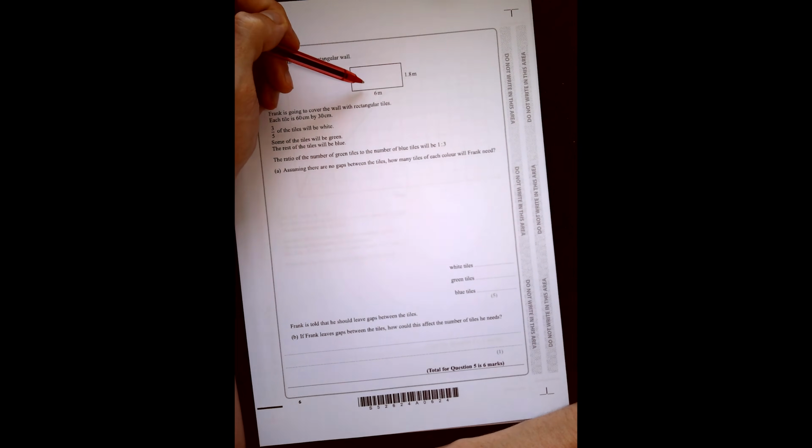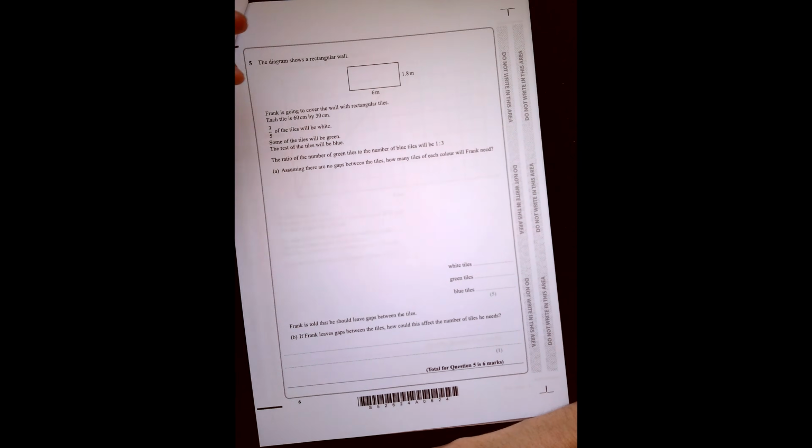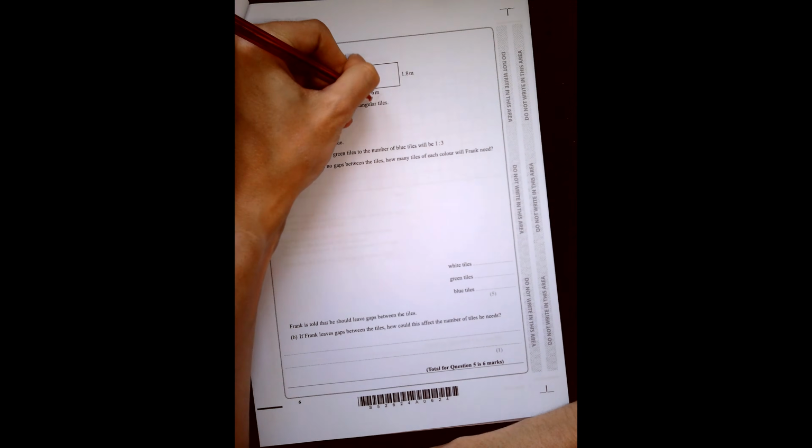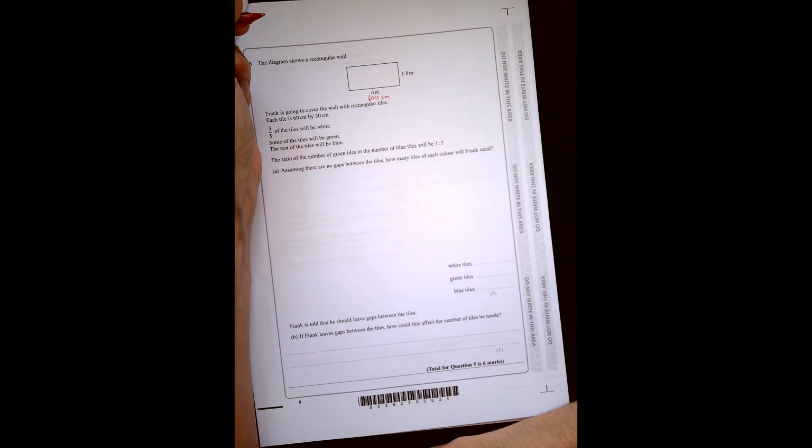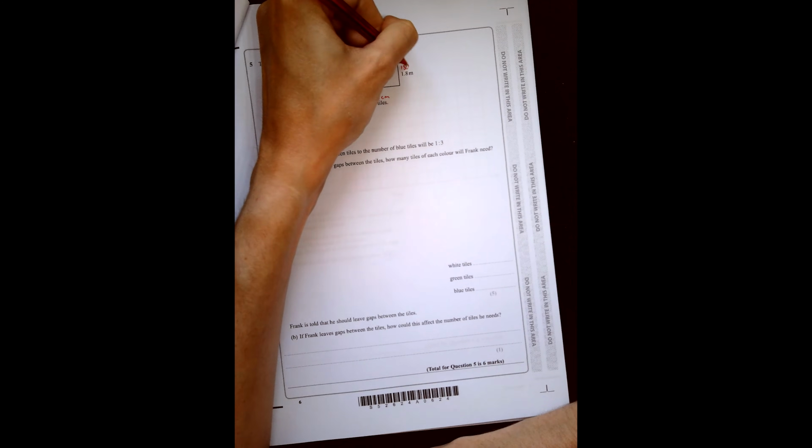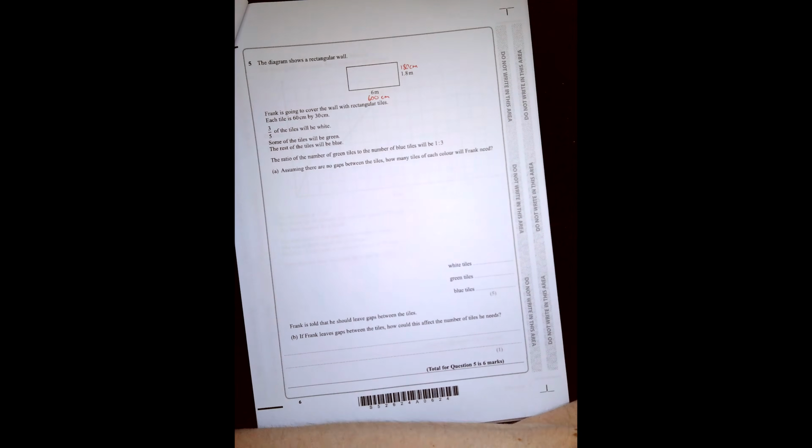Frank is going to cover the wall with rectangular tiles. Each tile is 60 centimetres by 30 centimetres. Straight away I'm looking at this and thinking, well, that's in metres. Centimetres, century, 100 cents in a dollar. There's 100 centimetres in a metre, so this is going to be 600 centimetres, and this is going to be 180 centimetres. I'm thinking that's going to be easier at the moment to change metres into centimetres.